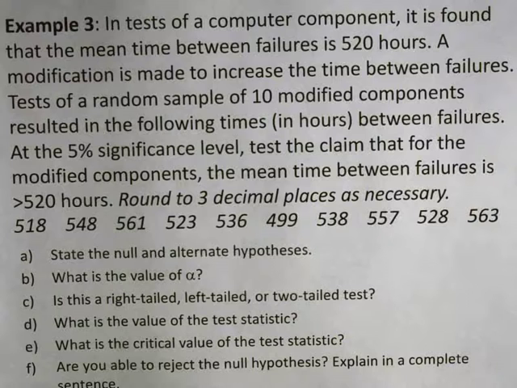Okay, so following up from our review class, I had one more example that I wanted to do using the t-test. So here is the example. We have a test of computer components, finding that the mean time between failures is 520 hours. They make a modification because they want the computers to last longer.